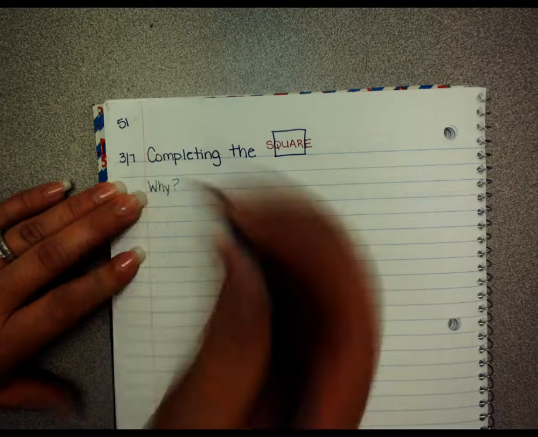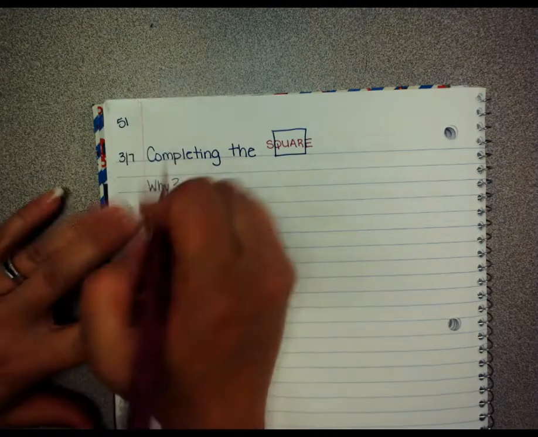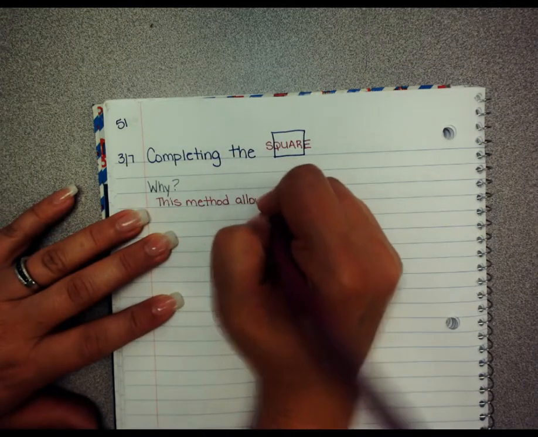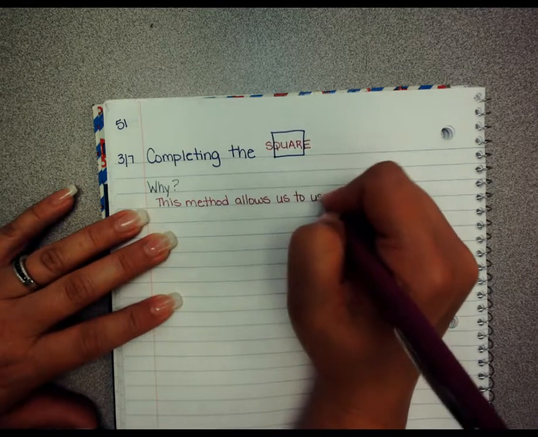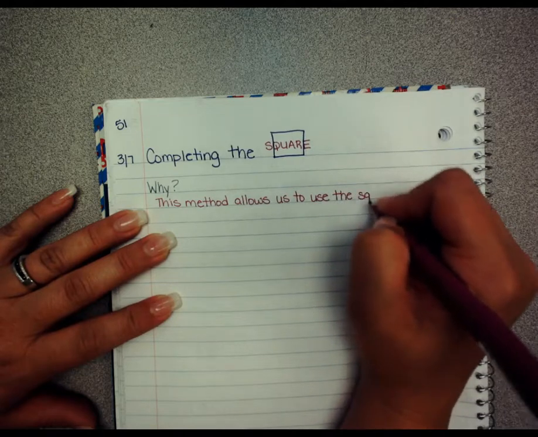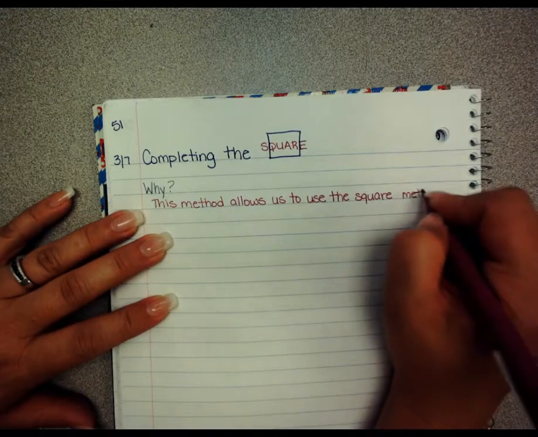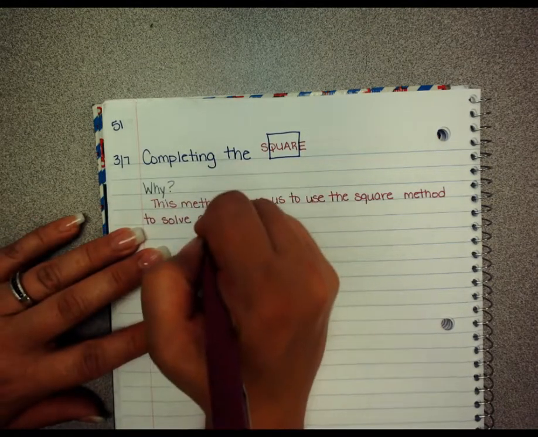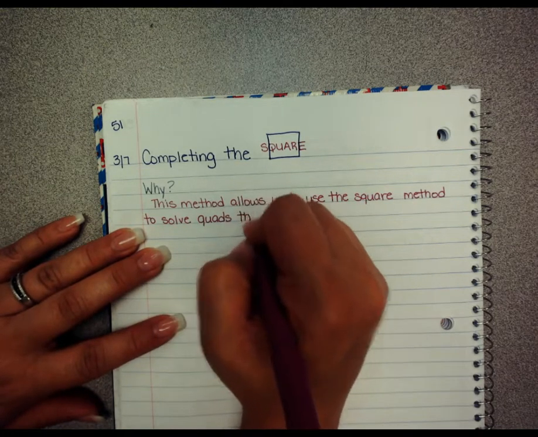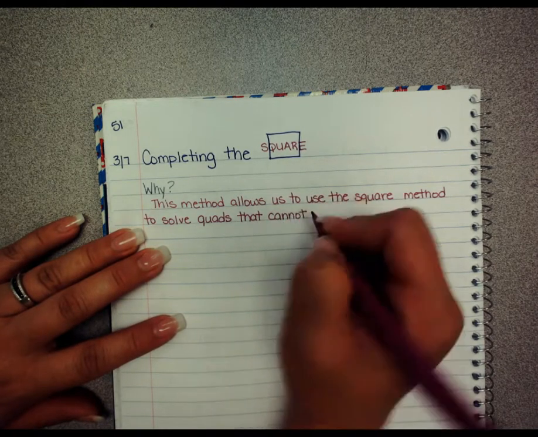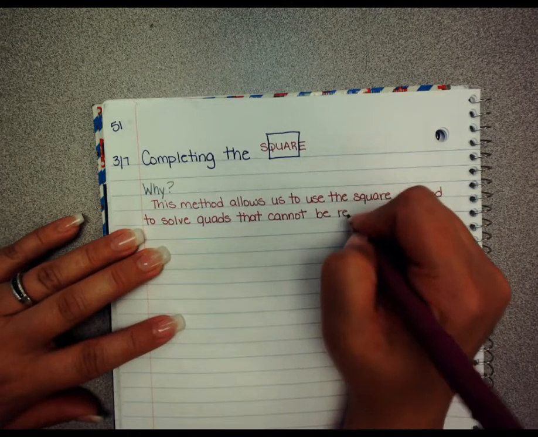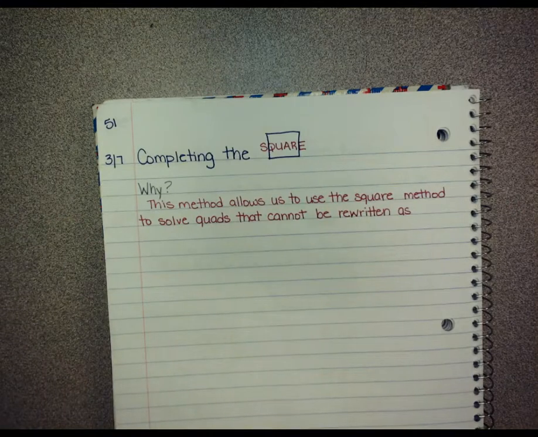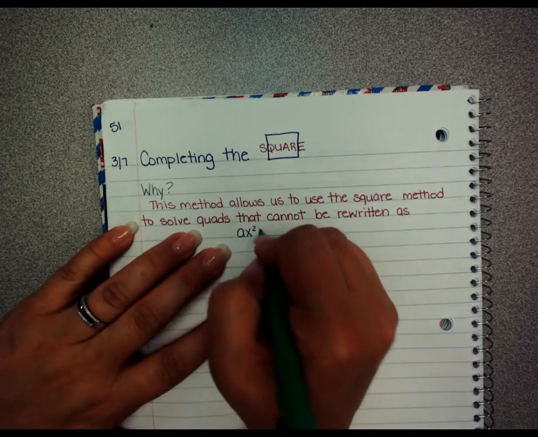The why. Why do we need this? This method allows us to use the square root method to solve quadratics that cannot be rewritten as ax squared equals c.